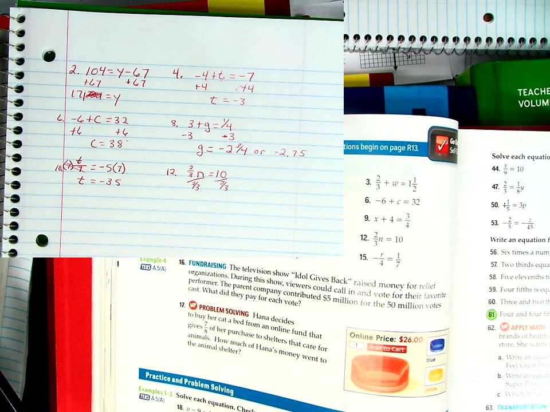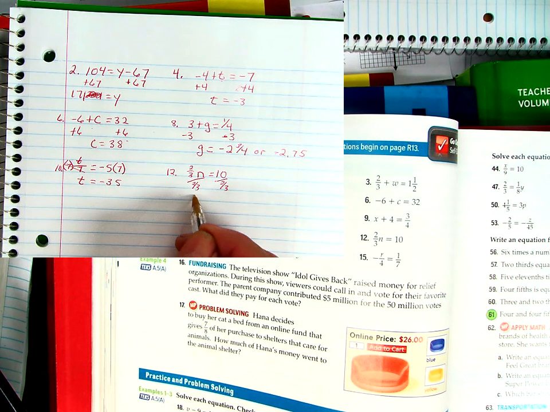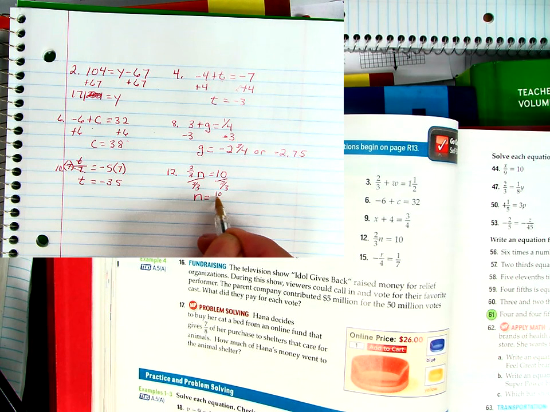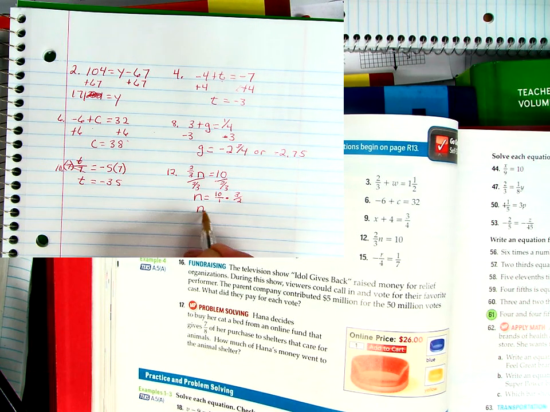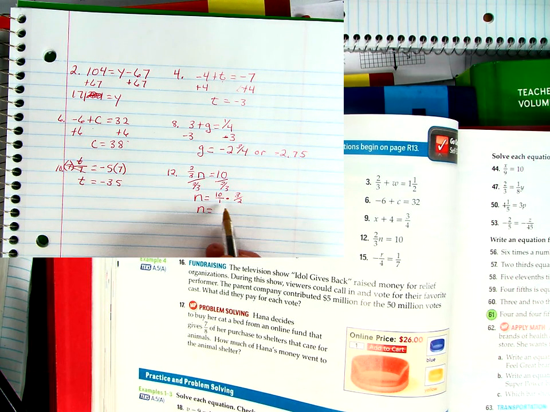When you're dividing by a fraction, what do you do? Flip it upside down and multiply. So it's 10 over 1 times 3 over 2. 10 times 3 is 30. 1 times 2 is 2. And that equals 15.